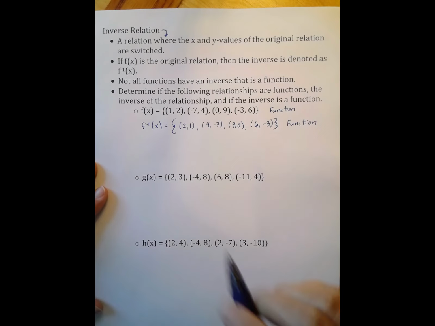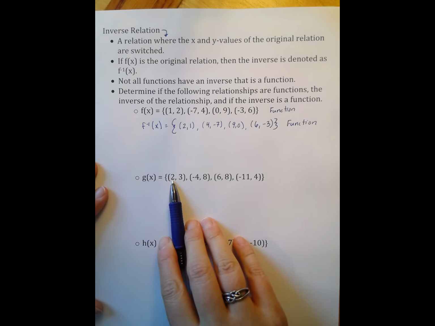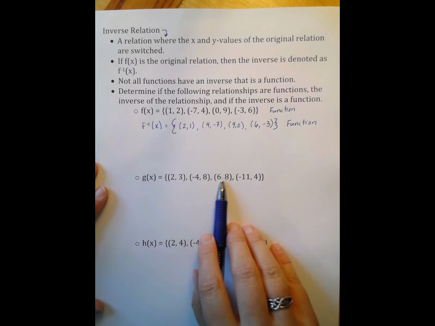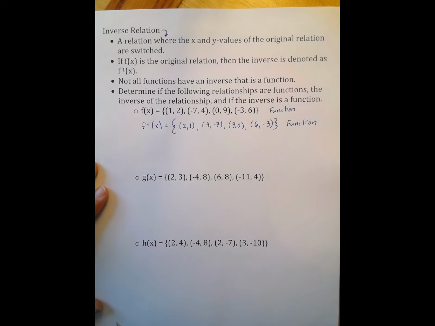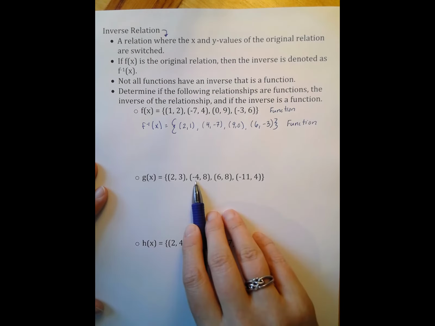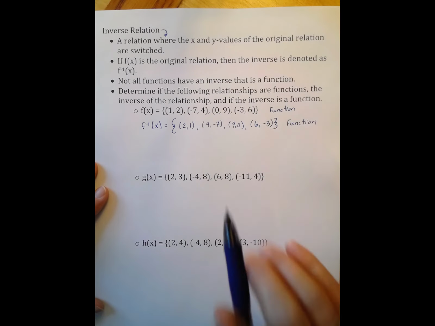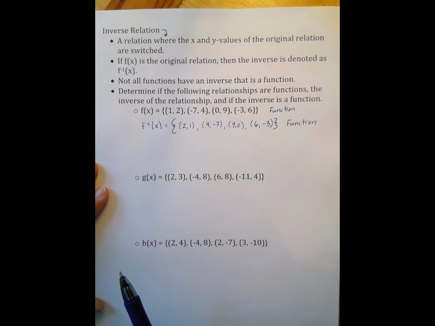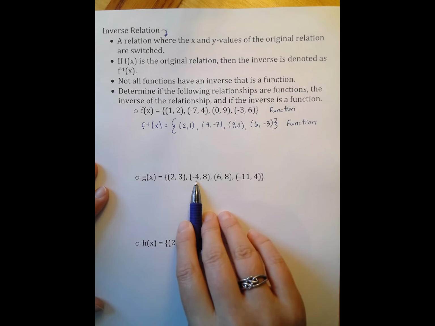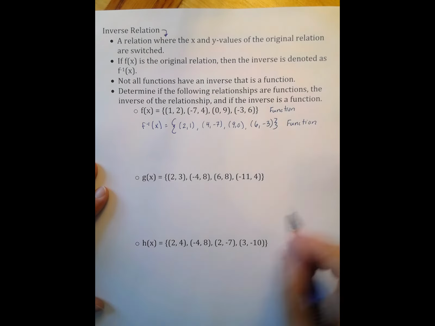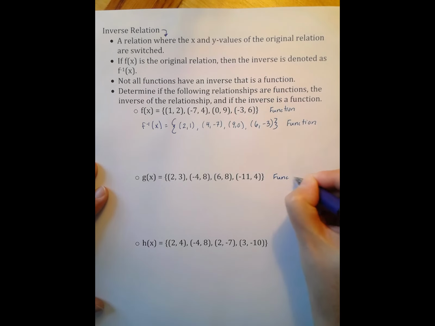Second example, g of x. We'll look first if it's a function. So I have 2, -4, 6, -11. Each of those has only one output. If I say -4, you say 8. If I say 6, you say 8. It doesn't matter that you said 8 twice in a row just now because I started with a different x and you gave me only one answer. So this is a function.